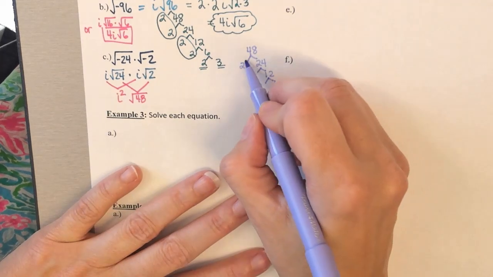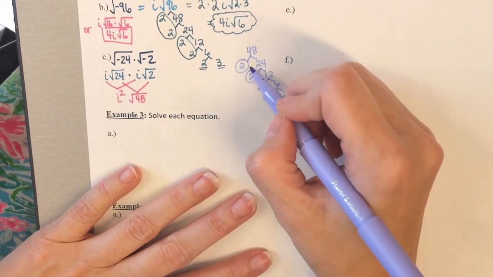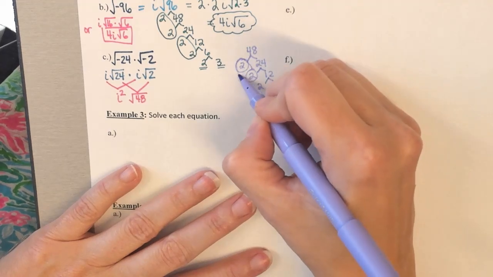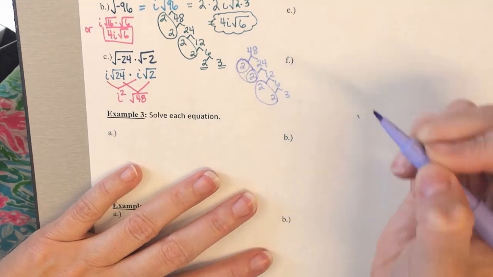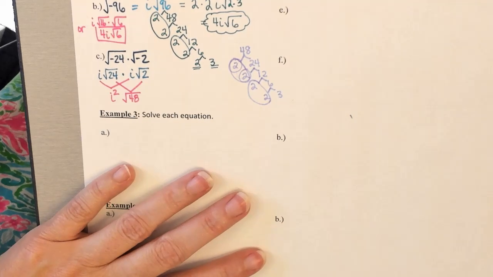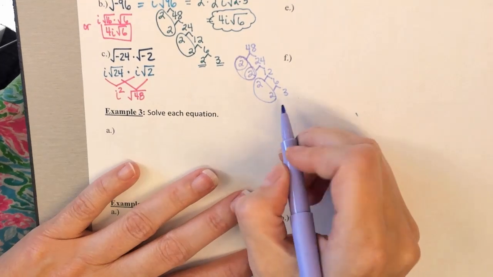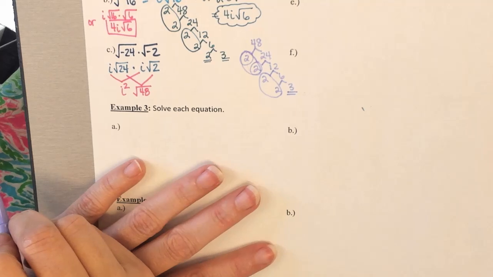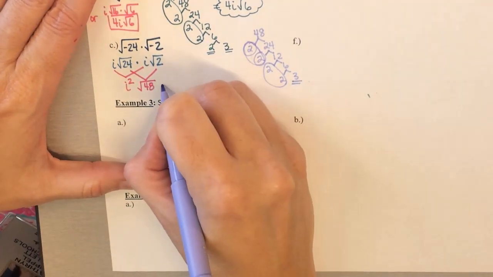Okay, so anytime there's a group of 2, it comes out. So here's one group of 2. Here's 2 groups of 2. So what number is going to be coming out there? 4. And then what's left inside? The 3. Okay, so you can do it that way.